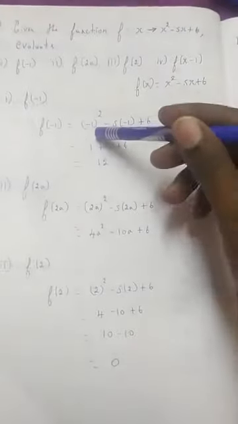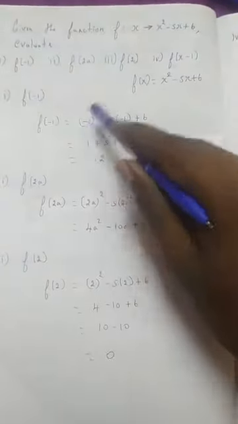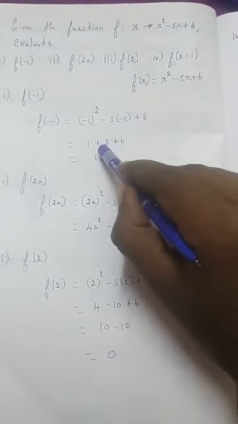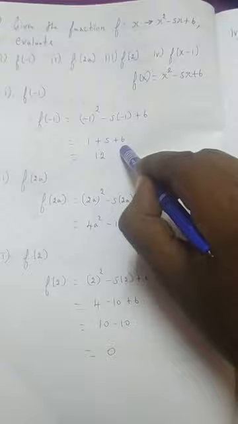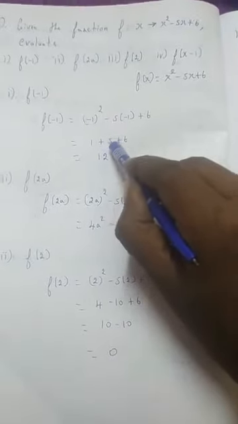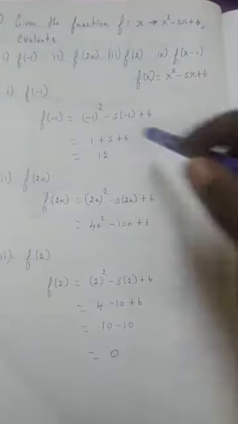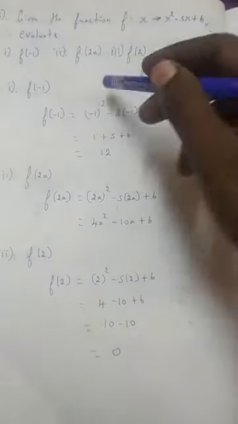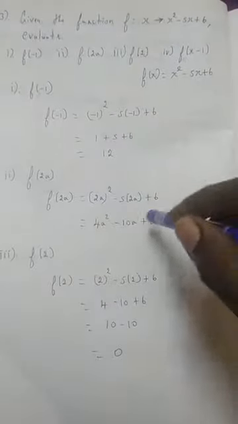Right? So minus 1 whole square, minus 1 into minus 1 is plus 1. Minus 5 into minus 1, so plus 5, plus 6. Therefore 1 plus 5 is 6, 6 plus 6 is 12. Therefore f of minus 1 is equal to 12. Right? Next one is f of 2a.